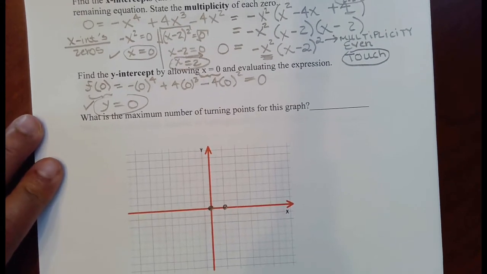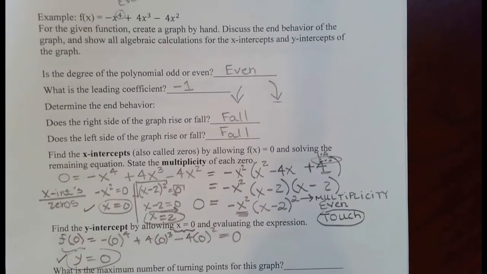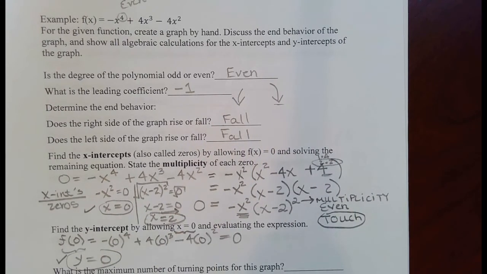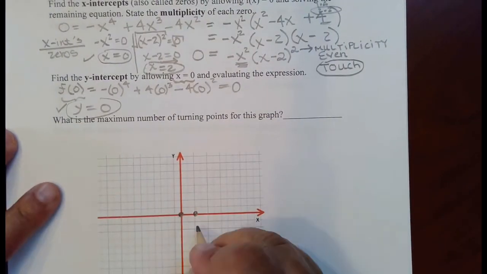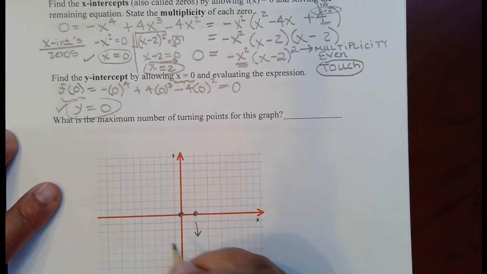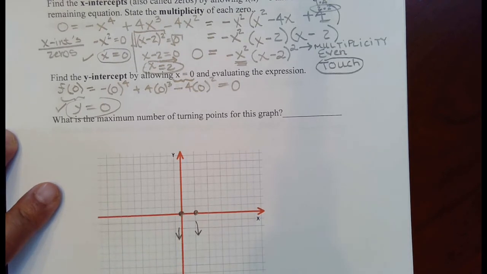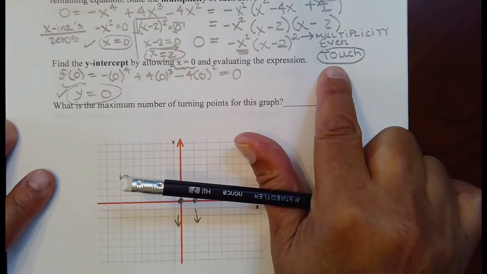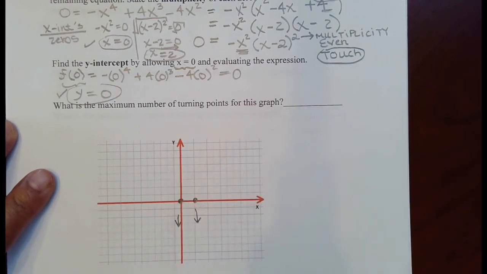Remember, we talked about multiplicity. That means as you approach these two x-intercepts, you are only going to touch them. You're not going to go right through the x-axis. You're going to touch it and bounce off of it. But if you're going to touch this and bounce off of it, that means all of a sudden you're going to be going down. Well, how far down do you go? So we did put the x-intercepts in there. We even put the y-intercepts in there.